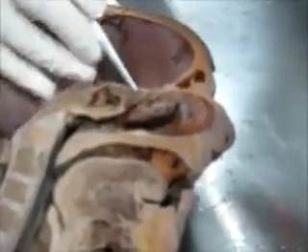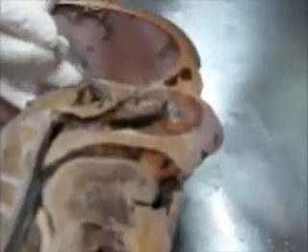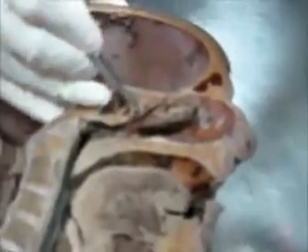Now, you already know superior concha and middle concha are which bone? Ethmoid. Yeah. This is ethmoid bone, right? So now if you see this depression here, this small gap here, this is called the sphenoethmoidal recess, because it's between sphenoid and ethmoid. So we call it sphenoethmoidal recess.